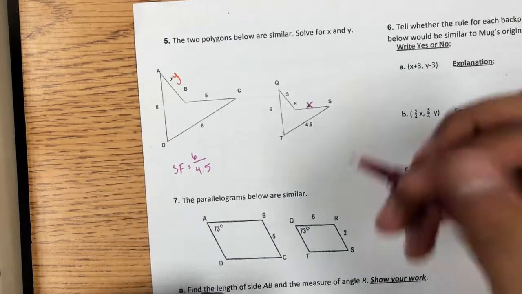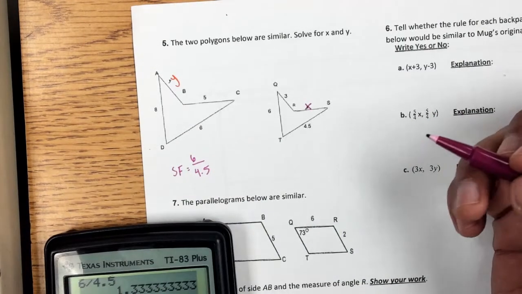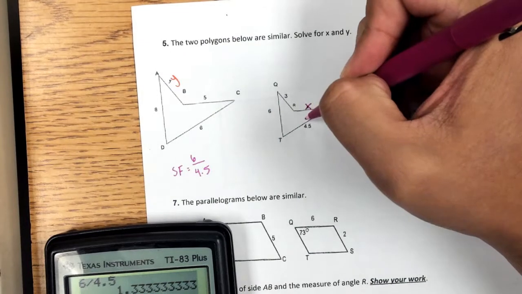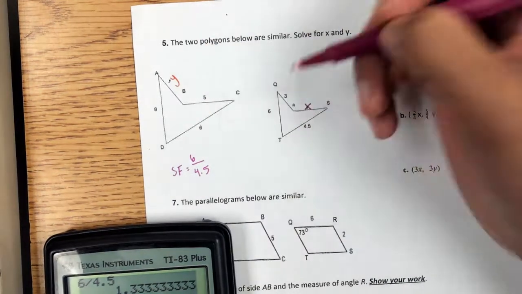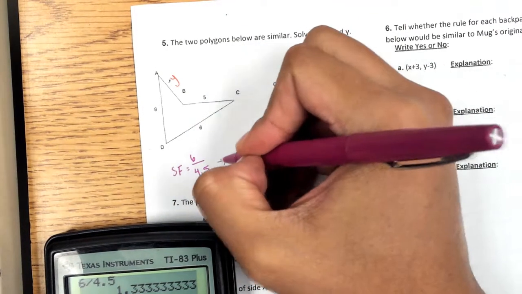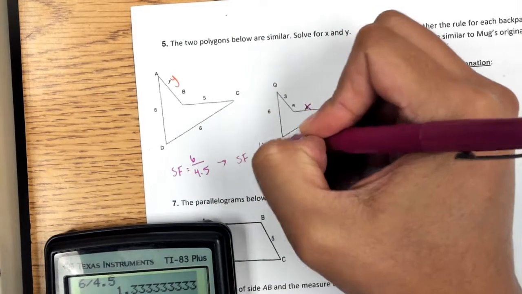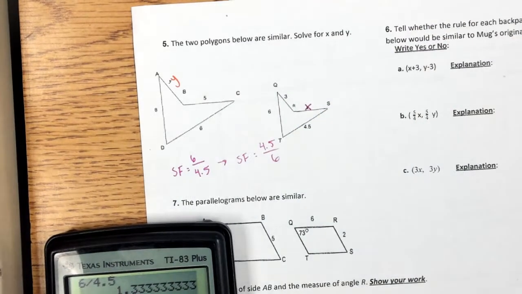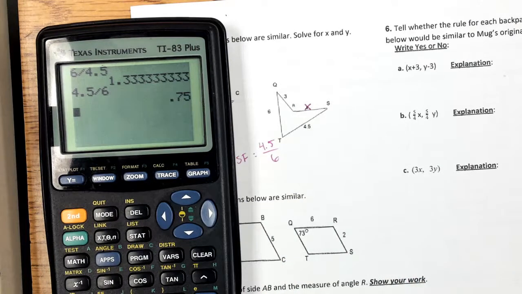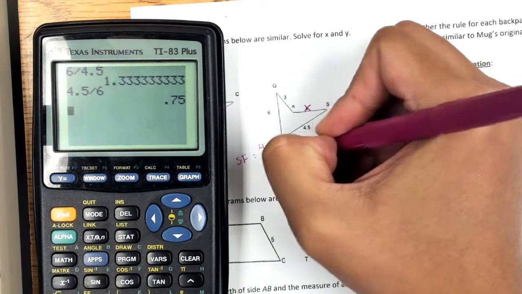Let's see if we can. Actually, what I'm going to do is I'm going to find the scale factor going from the bigger to the smaller. So I'm actually just going to flip these two. So let's try this again. Scale factor, we'll do 4.5 over 6. Let's see if we get a nicer number. So 4.5 divided by 6. I like that much better. And this is equal to 0.75.